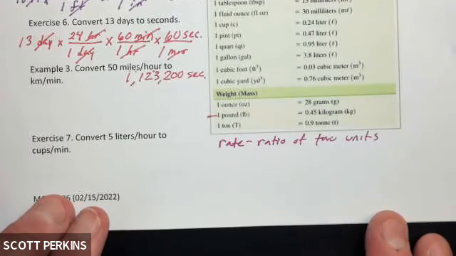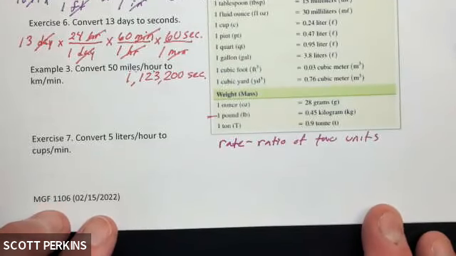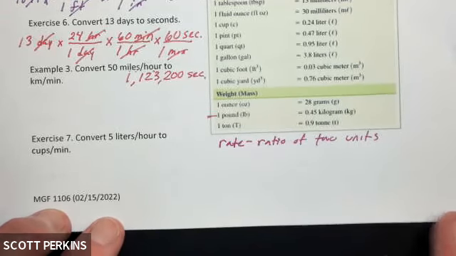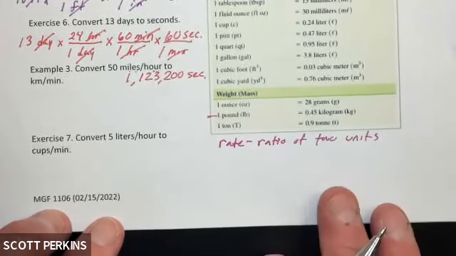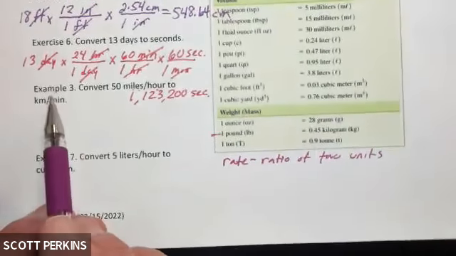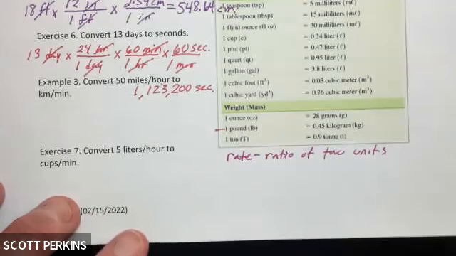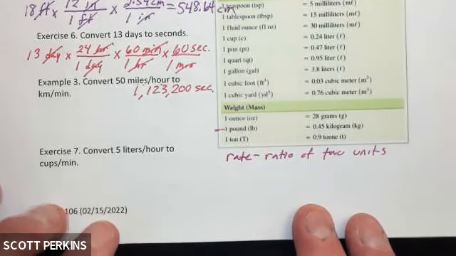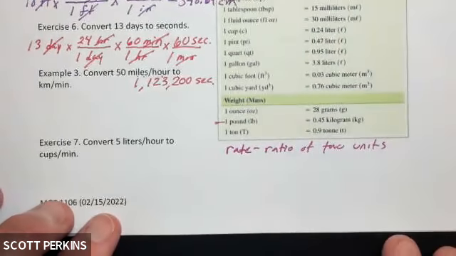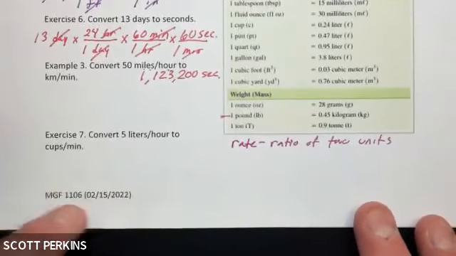We're most familiar with that when we're in the car and we're driving at miles per hour. You can also use rates like when you're measuring how much water you're using. You have gallons per second or something like that. Rates are all over the place. So this particular problem, example 3, we're going to convert 50 miles per hour to kilometers per minute. If I'm driving down the road at 50 miles per hour, maybe I wonder, hey, how many kilometers per minute am I going? Just because that's the kind of thing we often think about.